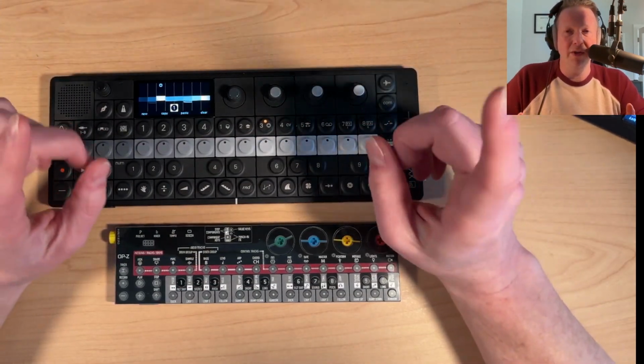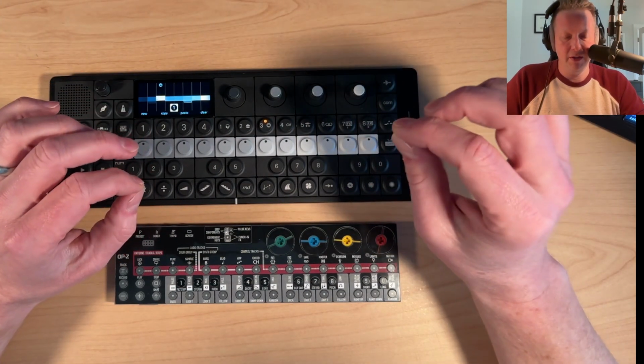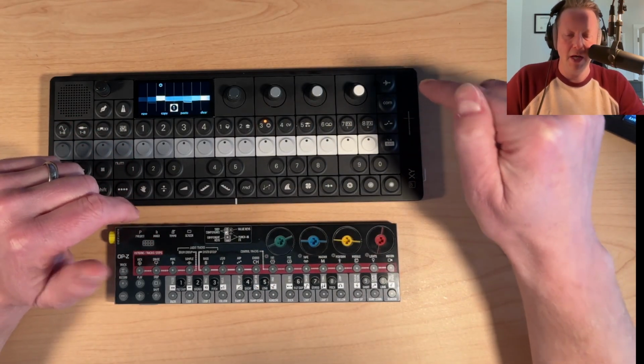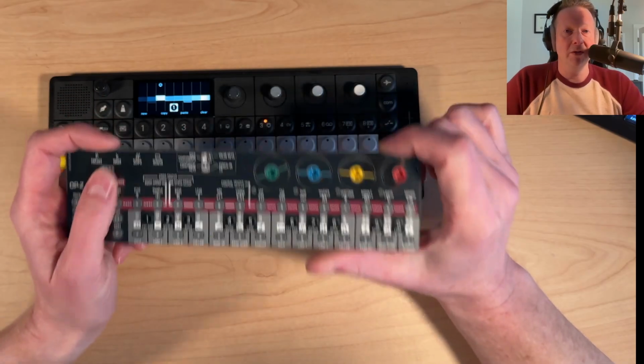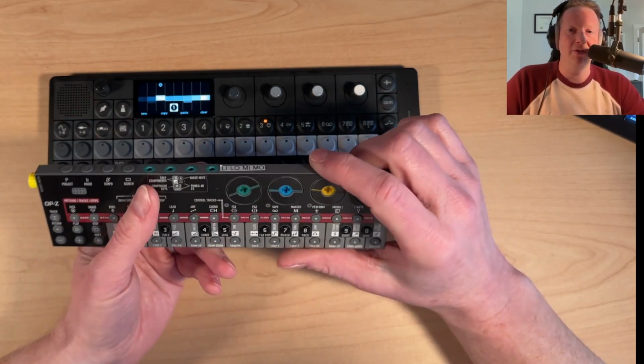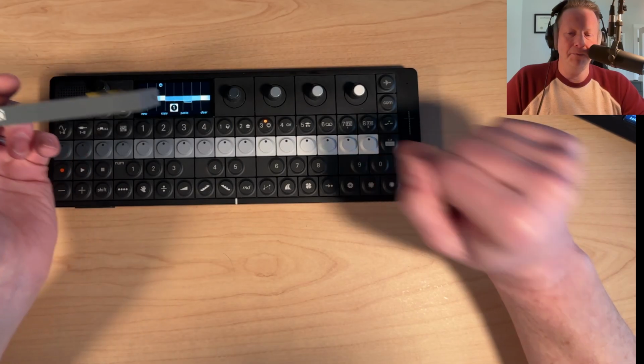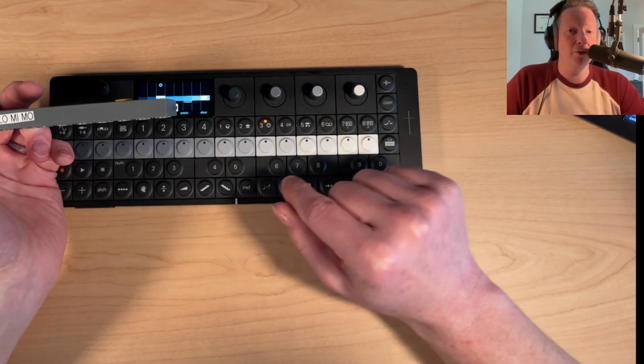Now, the only thing that I've found personally that the OP-Z does that I haven't figured out how to do on the OP-XY yet is, if you really like the tape effects, I haven't figured out how to route external audio into the tape effect. And I don't know that you can do that.